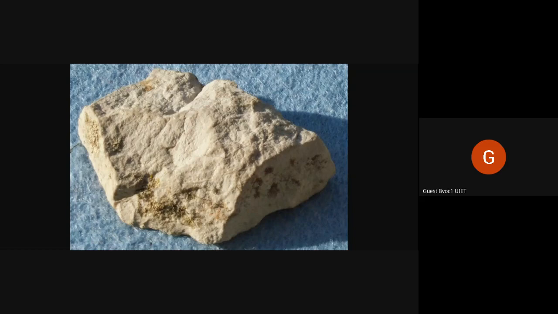Then we have one more sedimentary rock, which is sandstone. Sandstone is one of the most preferred rocks for construction or even cladding in North and Central India, because it performs very well in high temperatures.